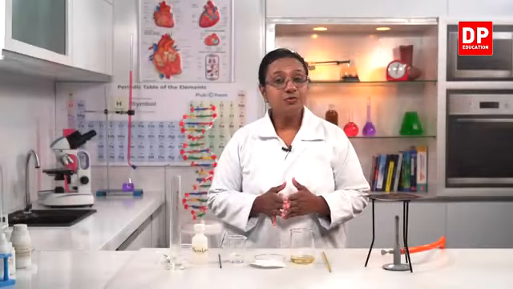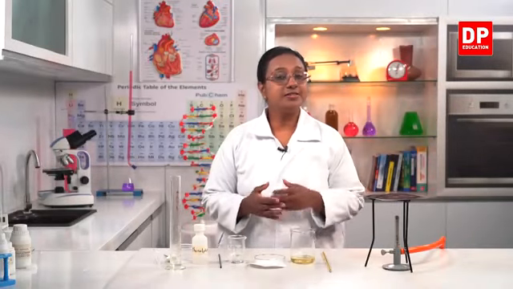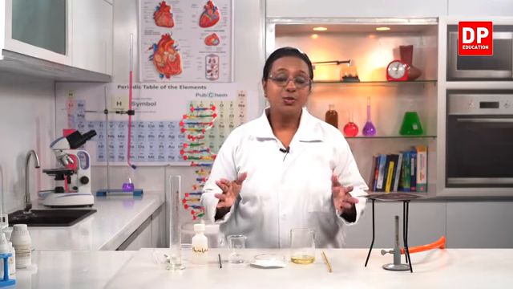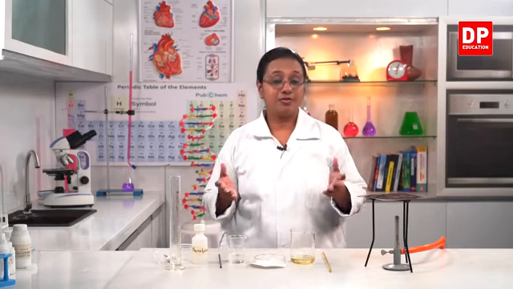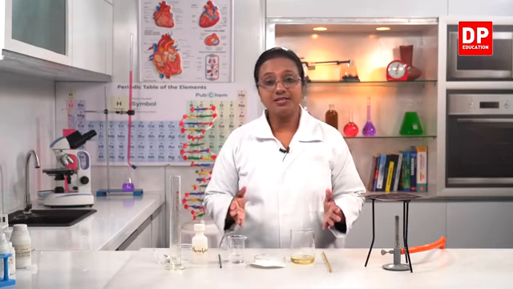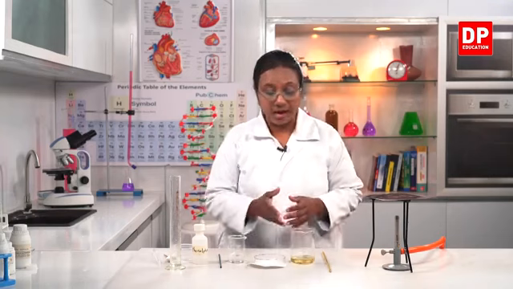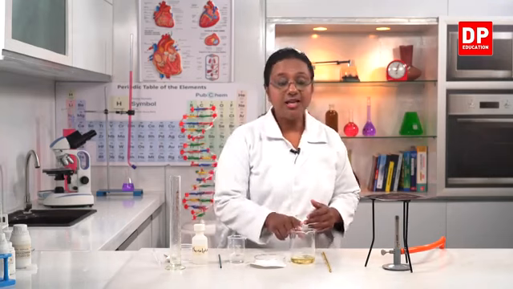So, one of the uses of sodium hydroxide is the production of soap. Normally you all know there are so many different types of soaps with different fragrances, different colors. But the basic soap, the component, can be prepared using these materials in the lab. So, for that we need coconut oil.